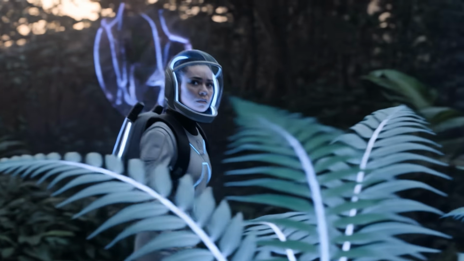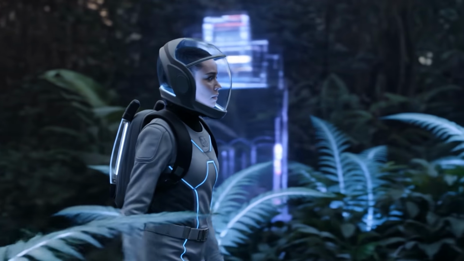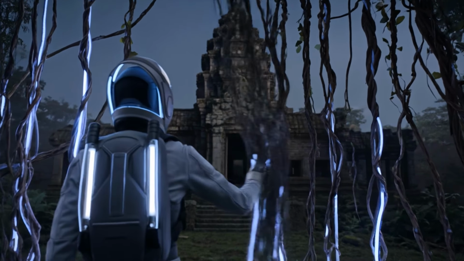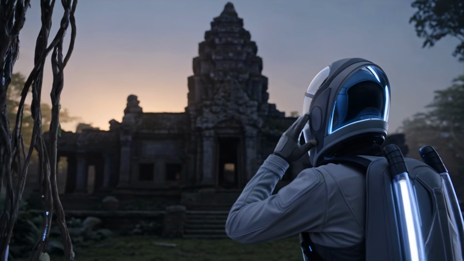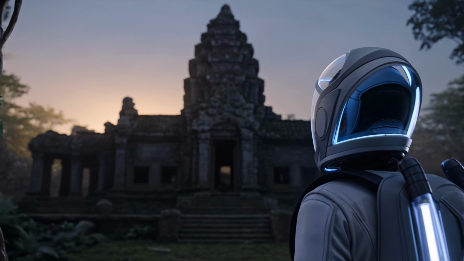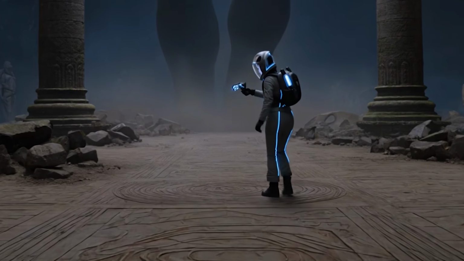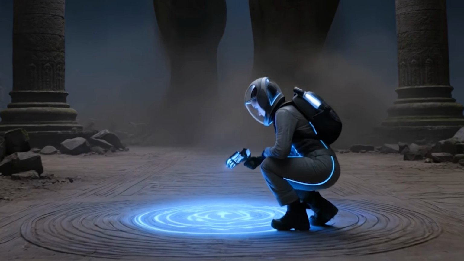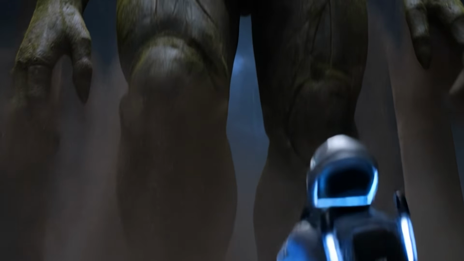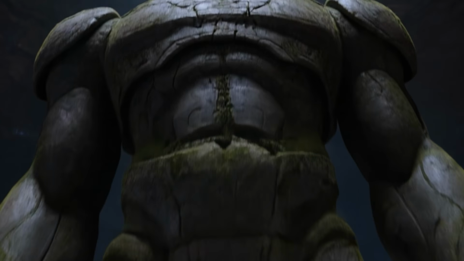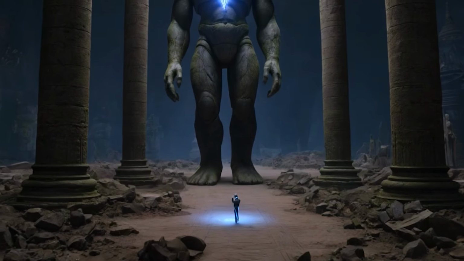What you're watching right now wasn't filmed with a camera. There were no actors, no expensive equipment, and no movie set. Every single scene was created using AI. But here's the crazy part. Instead of generating random clips one by one, this AI actually planned an entire cinematic sequence from a single idea.